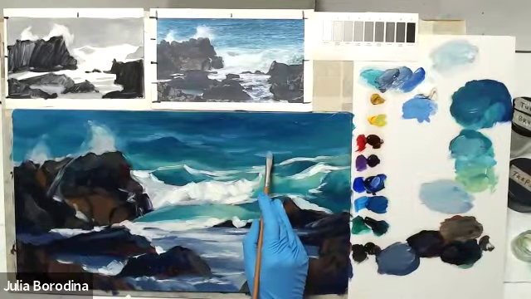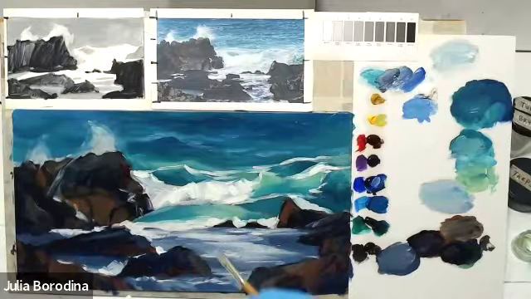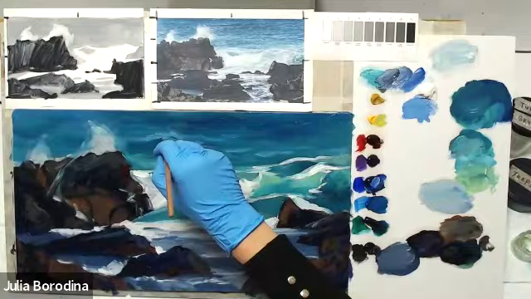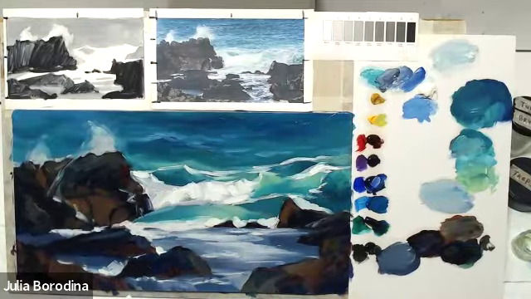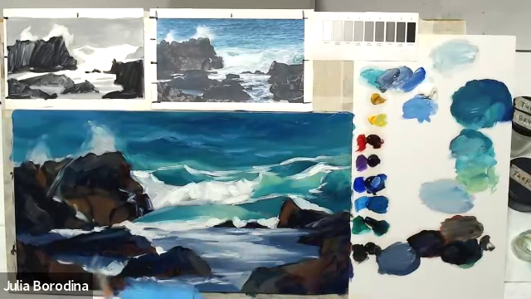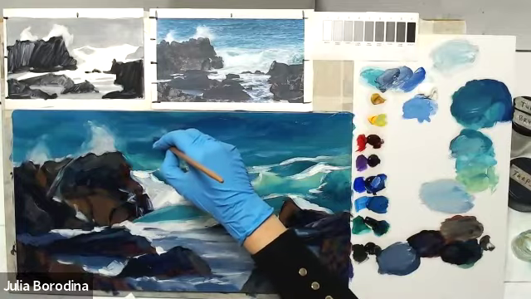Okay. Good. I'm not sure about that peak being so precise. Anything you're not too sure about, if it's become too sharp, too streaky, too strong in contrast, smudge it.